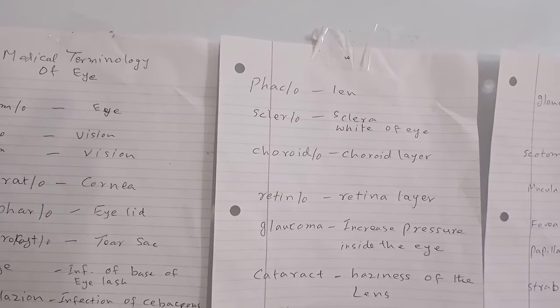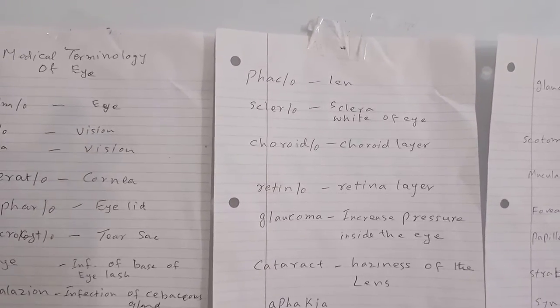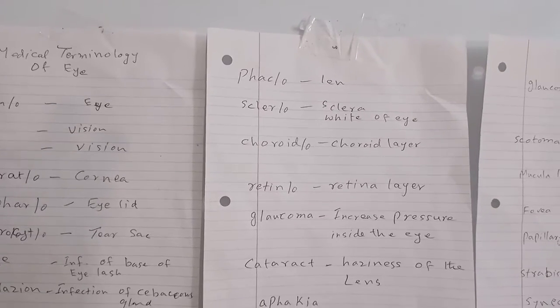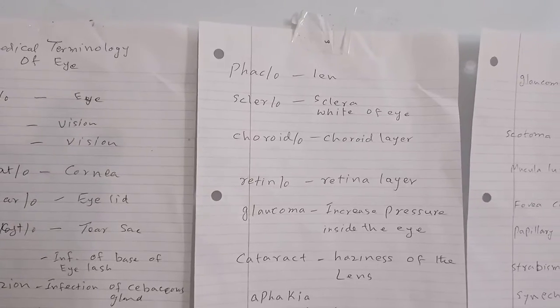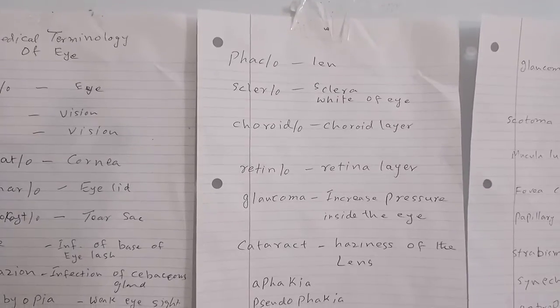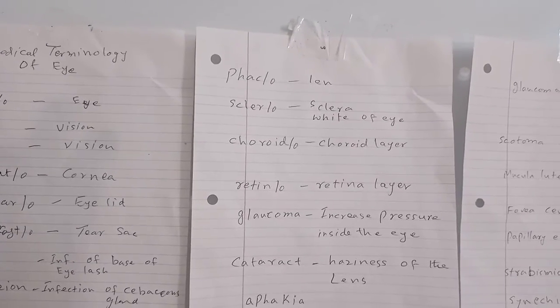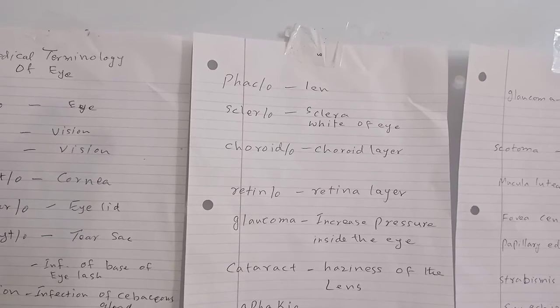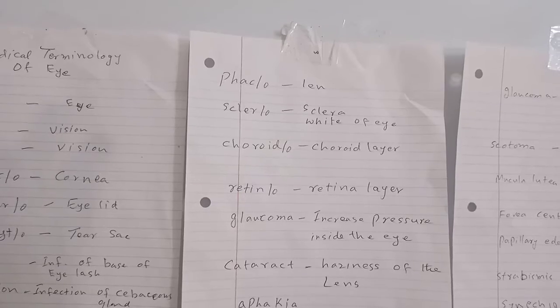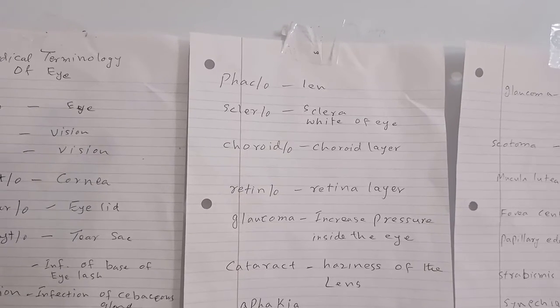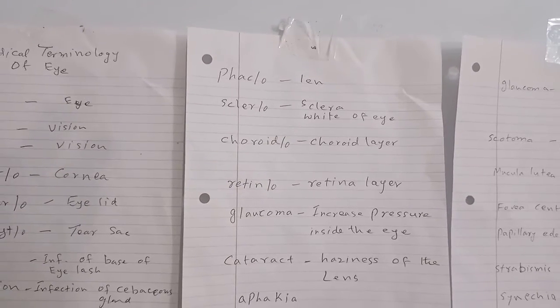Next word is sclero. This is the outer layer of the eye, the sclera, which is also known as the white of the eye. When we look into the eye, we see two parts. The central part is colored, that is the iris, and the rest of the eye is white, that is the sclera.